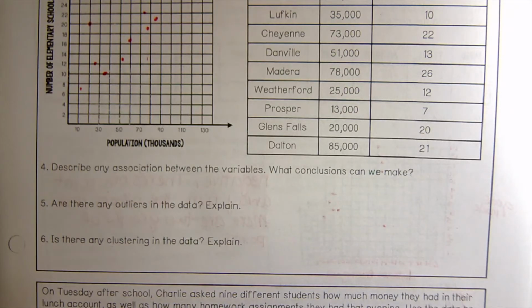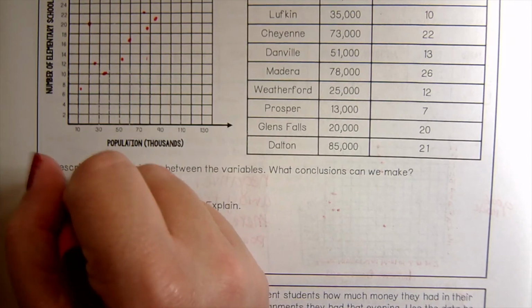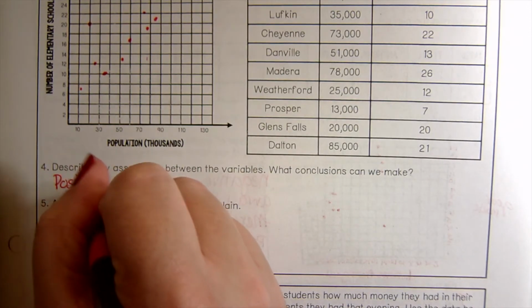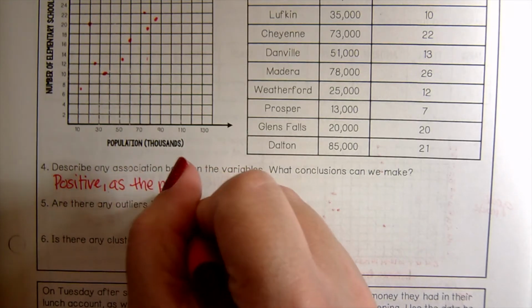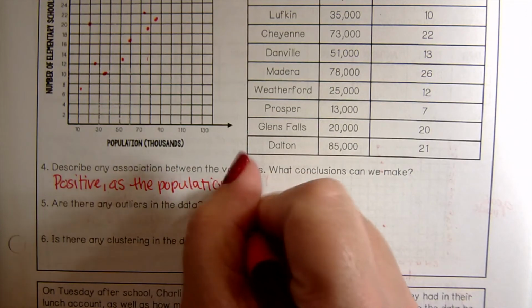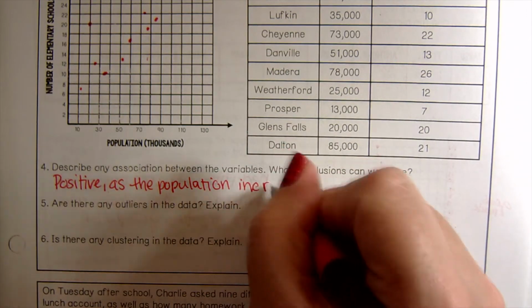Couple more seconds on graphing. Is there any association here? Yeah, what is the association? It's a positive. So what's the relationship? The higher the population, the more schools they have. Right, as the population increases, so do the number of elementary schools.